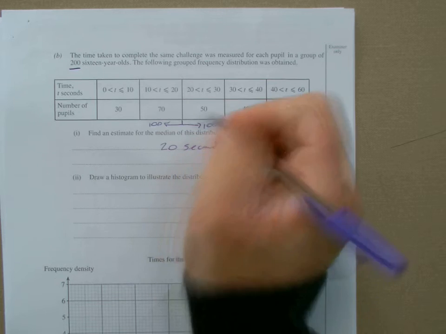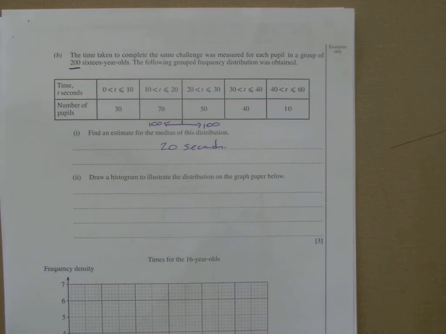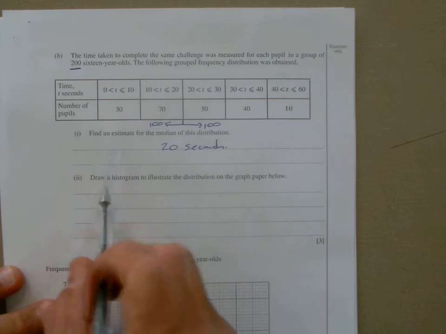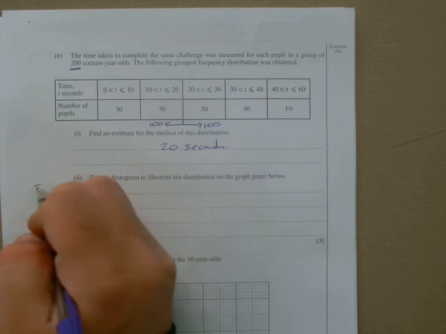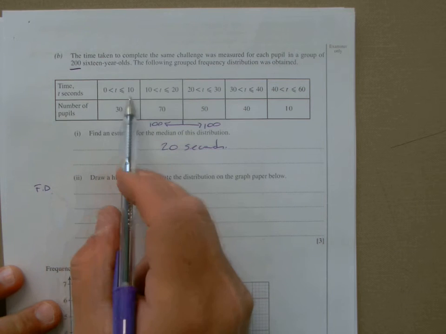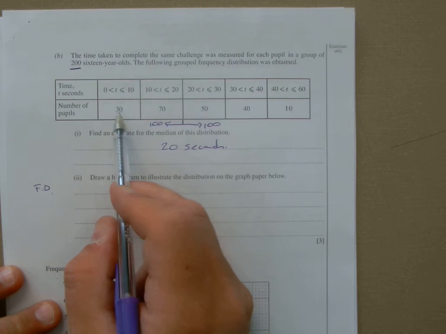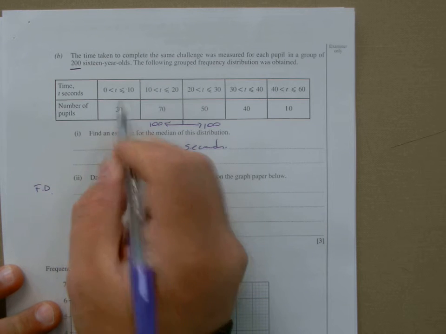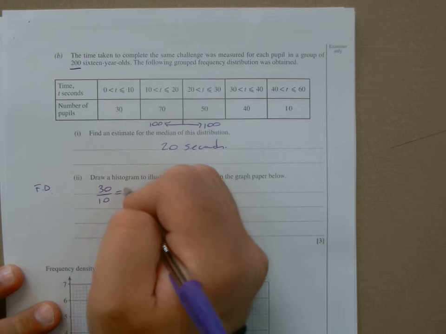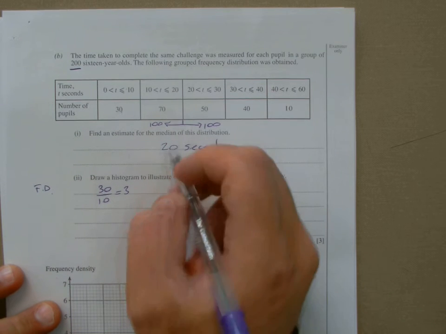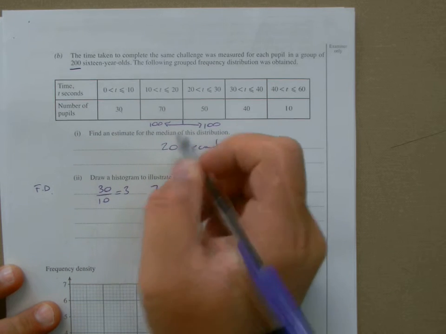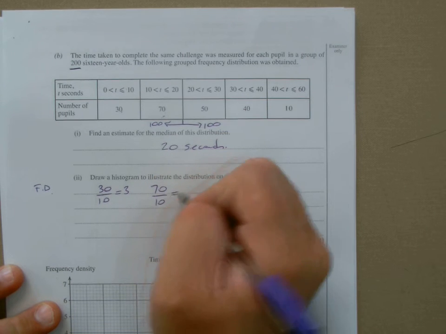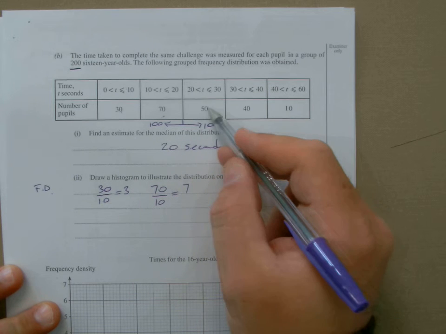Okay, and then it says draw a histogram to illustrate the distribution on your graph paper below. So we've got to calculate the frequency density for each of these. For the first group, remember frequency density is just the frequency divided by the class width. So the frequency here is 30 divided by the class width, which is 10, so you get 3 there. Frequency density there is 70, the frequency is 70 divided by the class width of 10, so 70 divided by 10 is 7. It's quite straightforward, isn't it?